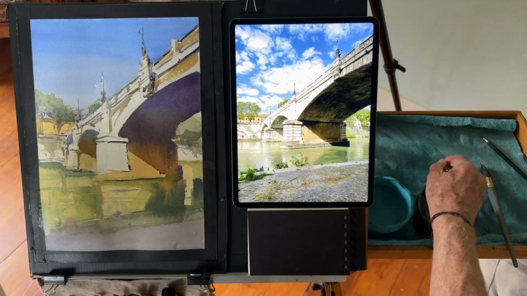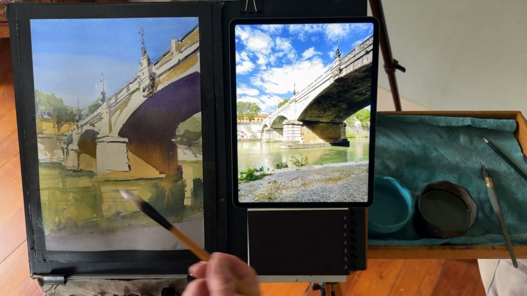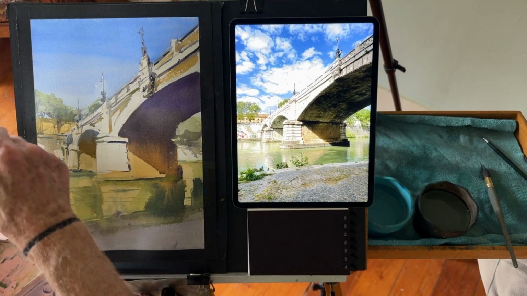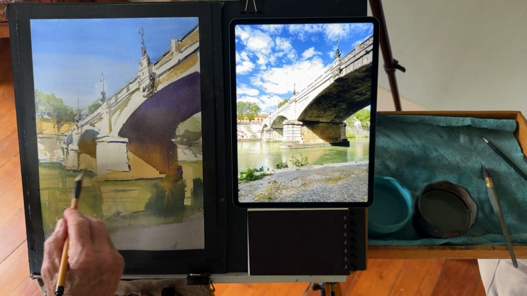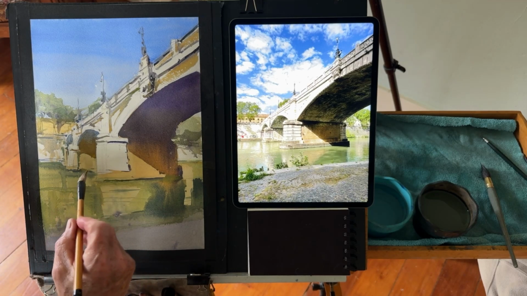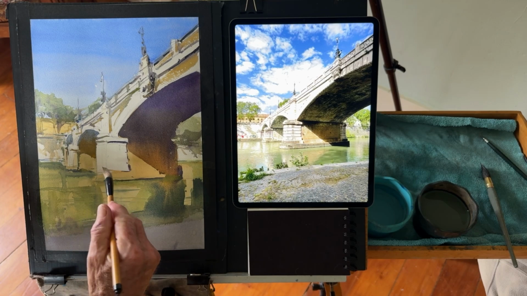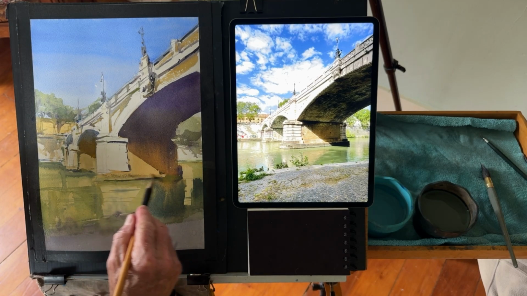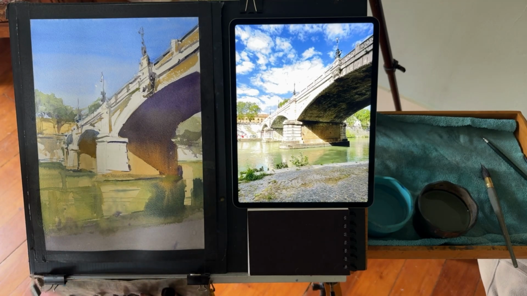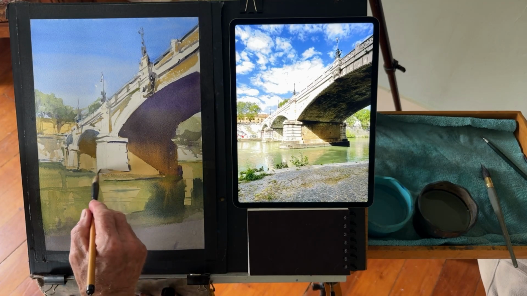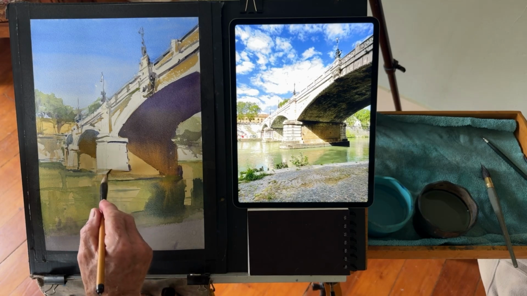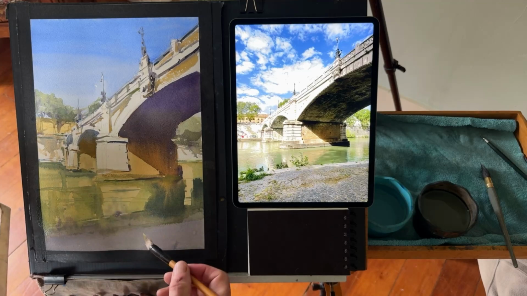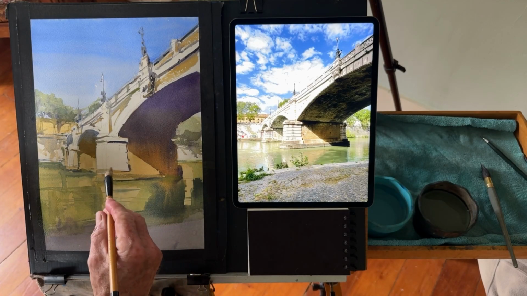Or the brush needs to be good and dry. So this is dry brush taking advantage of the texture of the paper. The situation is there's not much paint on the brush, and there's not much water in the brush.